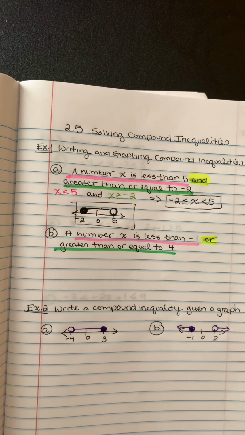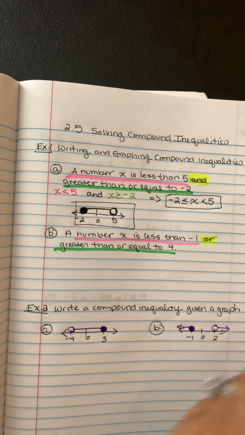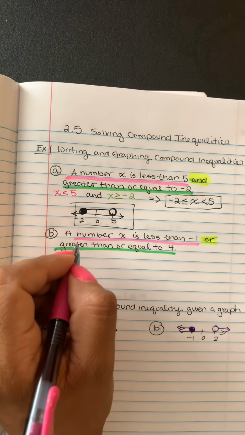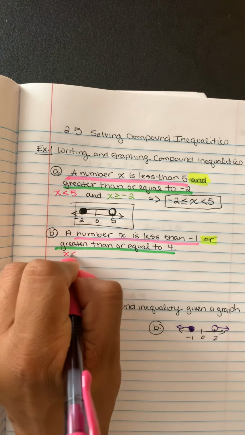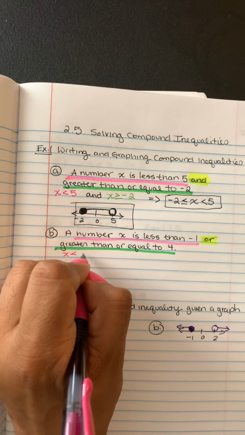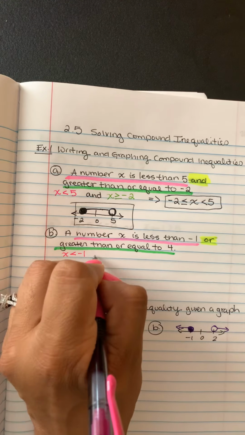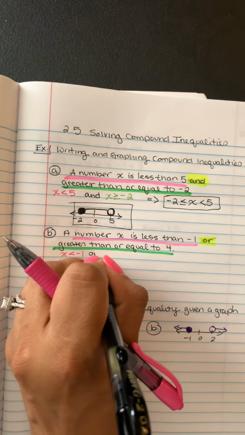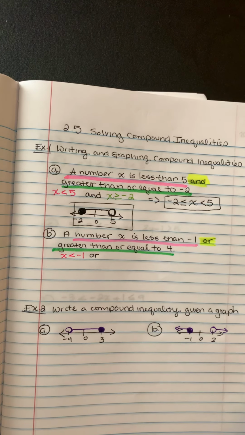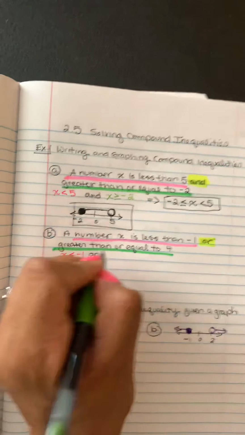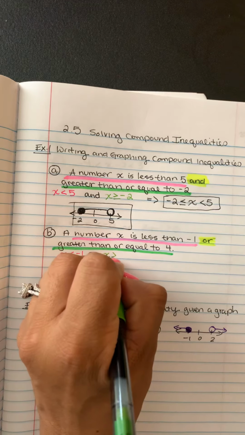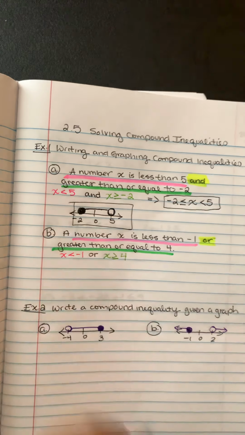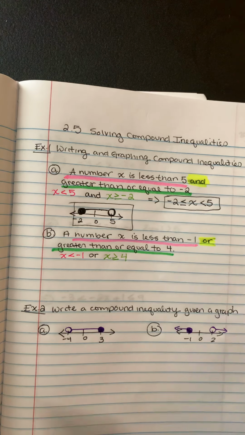Just in between, instead of an "and," you're going to have an "or." So x is less than -1, or x is greater than or equal to 4. Okay, so that's going to be your answer.